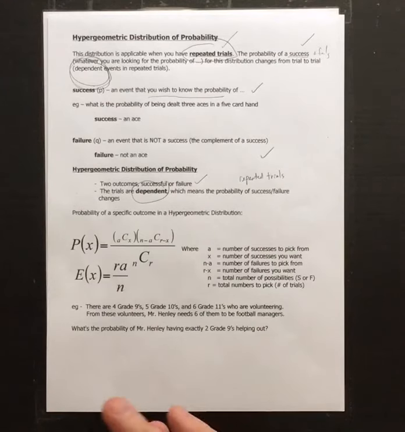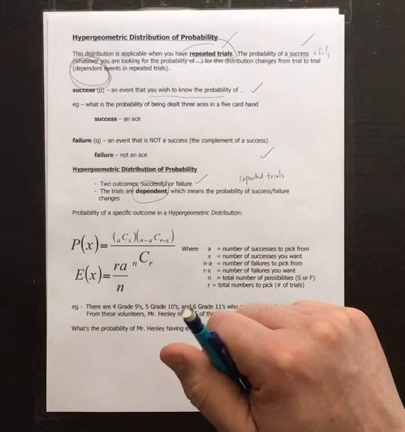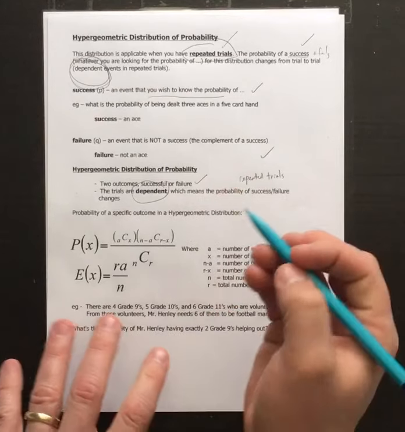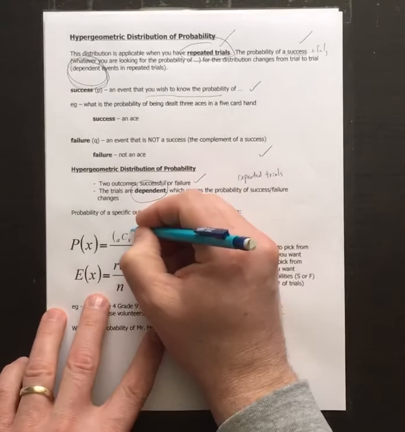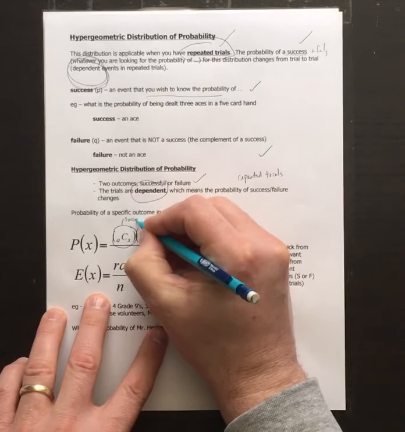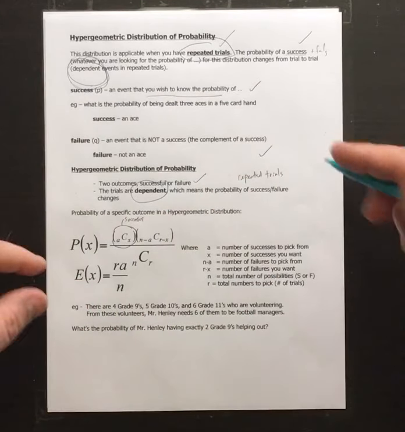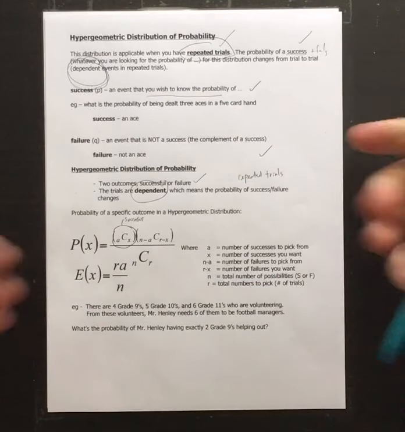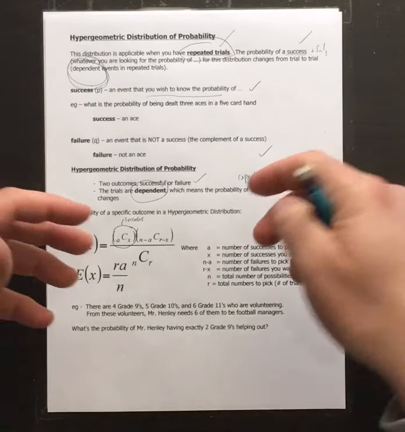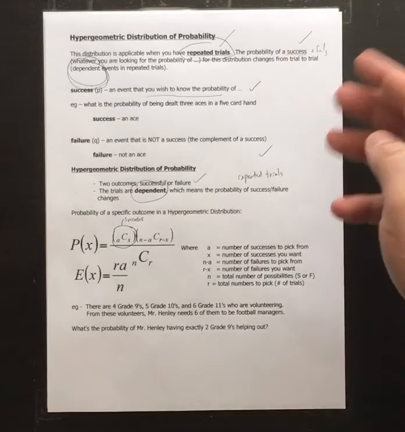Now, here's the key. If you look at this formula and try to diagnose it all, it gets really complicated really quickly. So what we have to think of is, basically, this represents our successes, and we're going to choose our successes from a success pool. Let's say it's like a Smarties box.